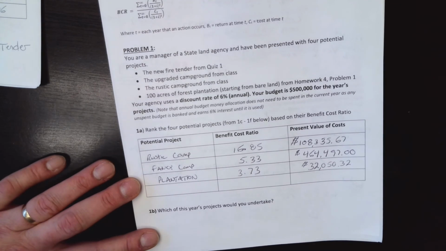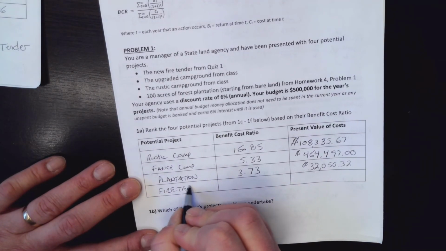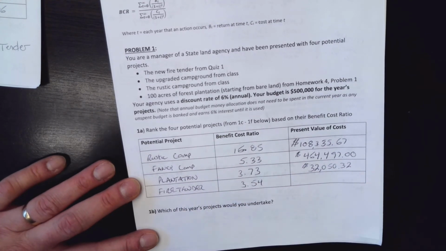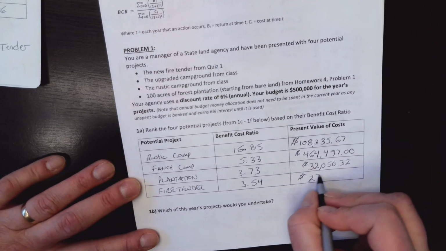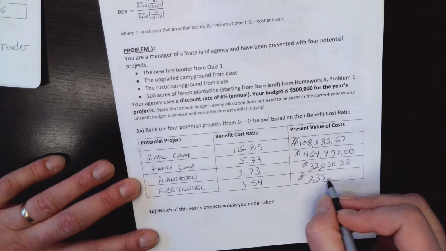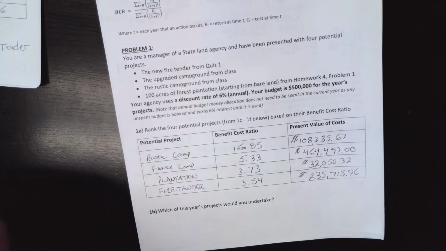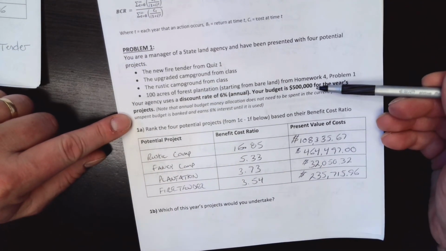and 32,050.32 for costs. And the last one was our fire tender. And that one didn't have quite as good. It was at 3.54. Still a pretty good investment, I must say. And 235,715.96 were its costs.